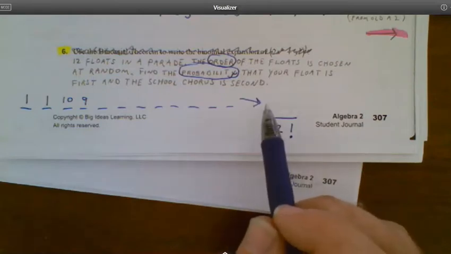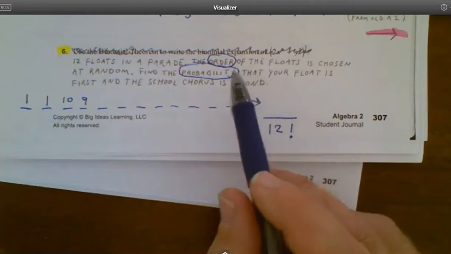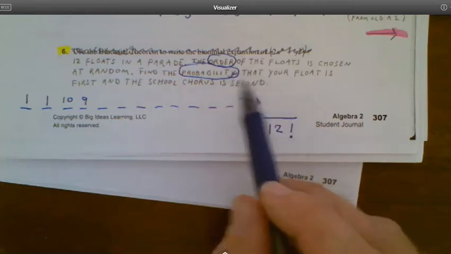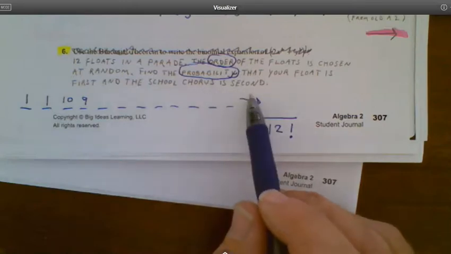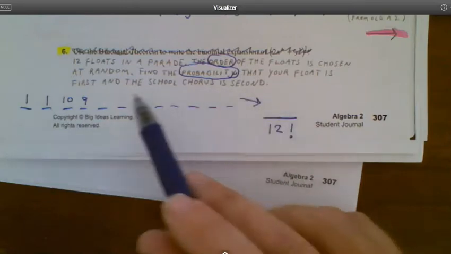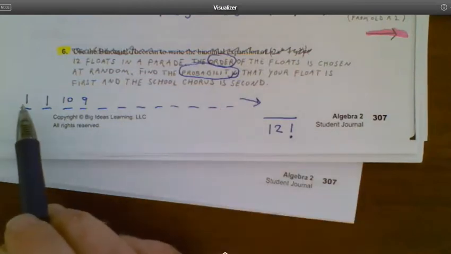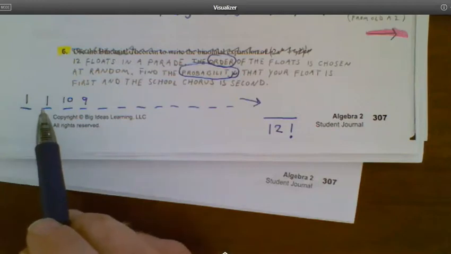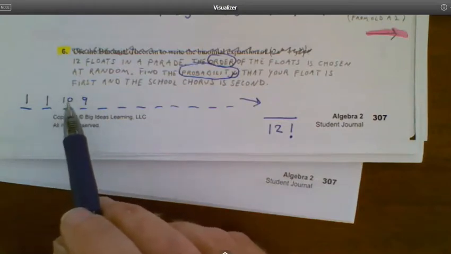The numerator is always how many ways can you get what you want. So if we said, what's the probability that your float is first and the school chorus is second, well, how many ways could we then order all of the floats? Well, if I want mine to be first, there's only one way that can happen. And if I want the school chorus to be second, there's only one way that can happen. But now, for the third slot, there are 10 remaining floats that could go into that third slot.